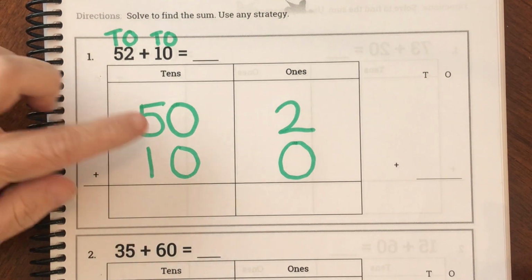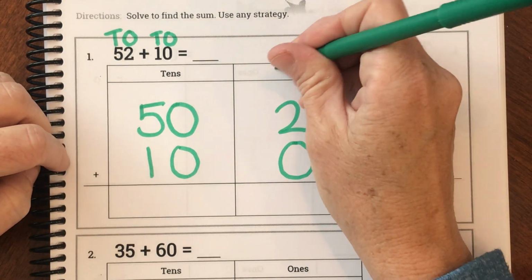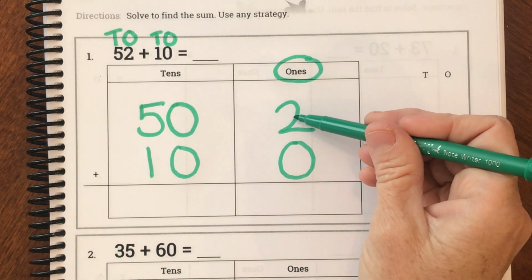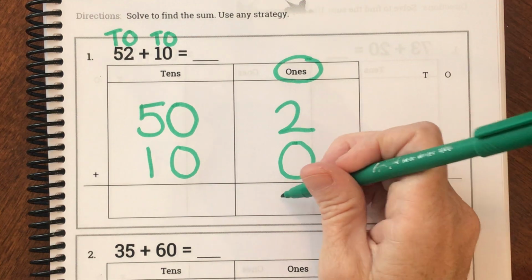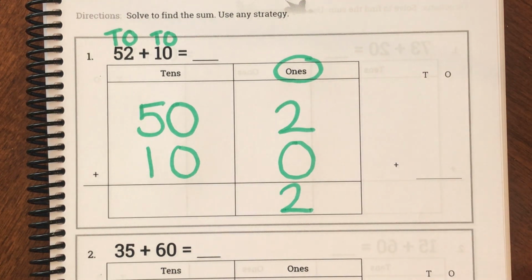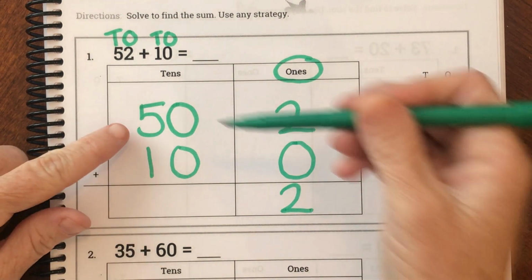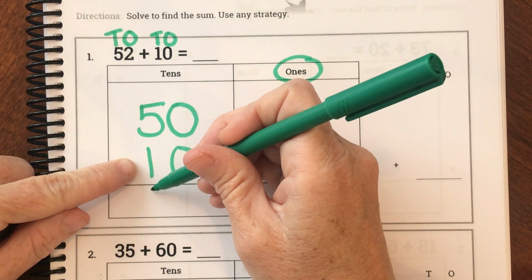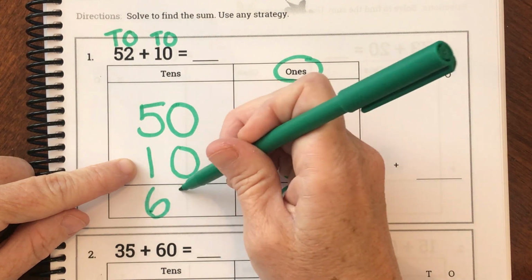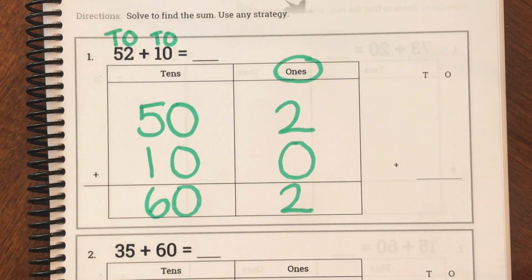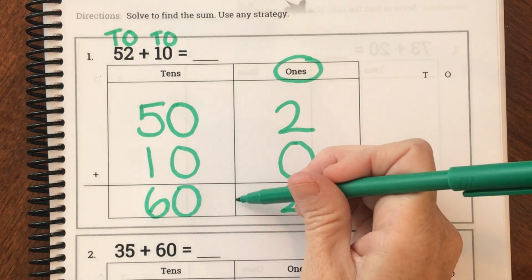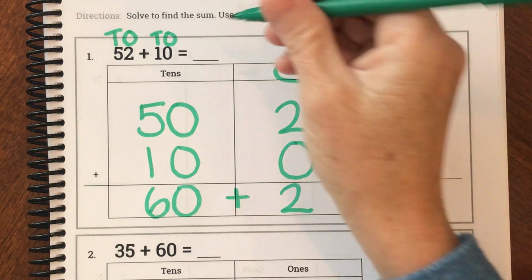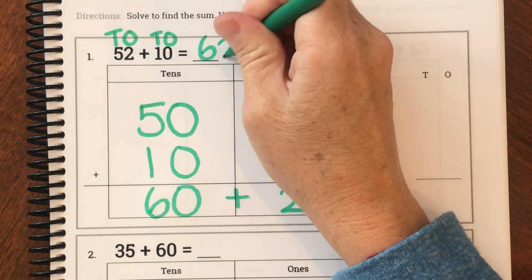Okay, so now that we've decomposed them, we're going to add, and we start with the ones column. So what do we have? We have 2 ones plus 0 ones is 2 ones. And in the tens column, we have 50 plus 10, so 10 more than 50 is 60. So we have 60 plus 2. So if we compose those and put them back together, we get 62.